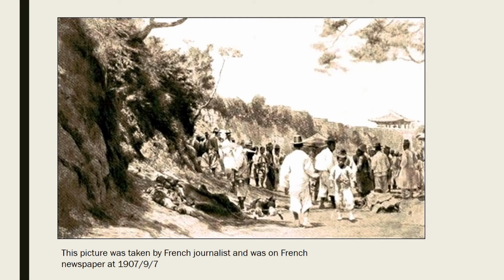This picture is about what I told you right now, and this picture is about that Japanese imperialism. So this picture was taken by a French journalist and was in a French newspaper in 1907.